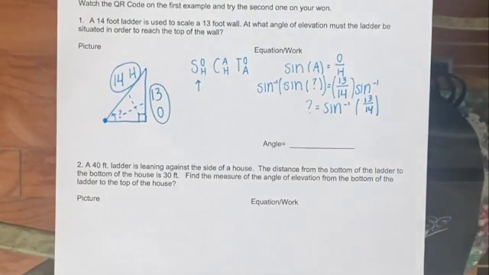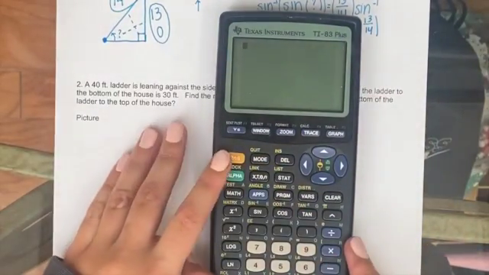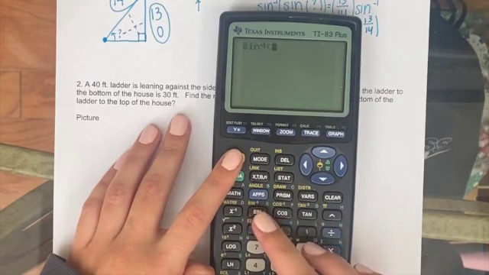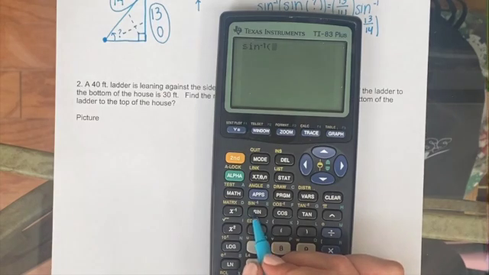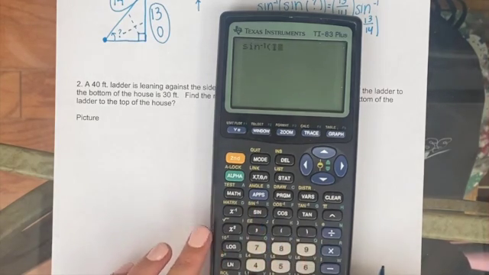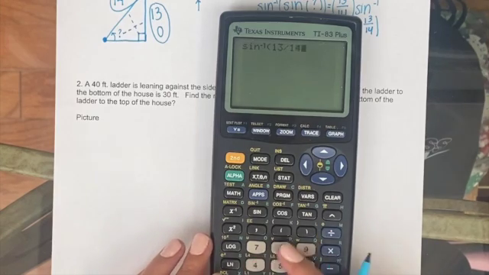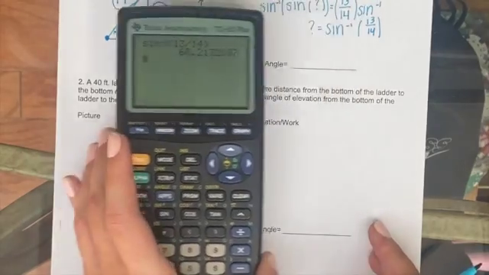So on your calculator, hopefully you can see that, we want to press second and then sine, because if you look in my calculator, it's the yellow letters above it. Inverse sine is that second function for sine. And then I want to type in 13 divided by 14. And we get 68.2.